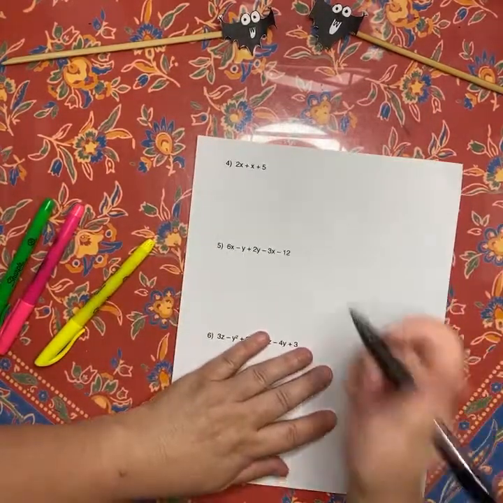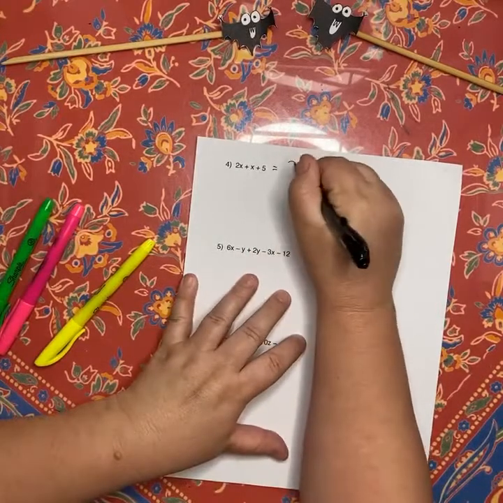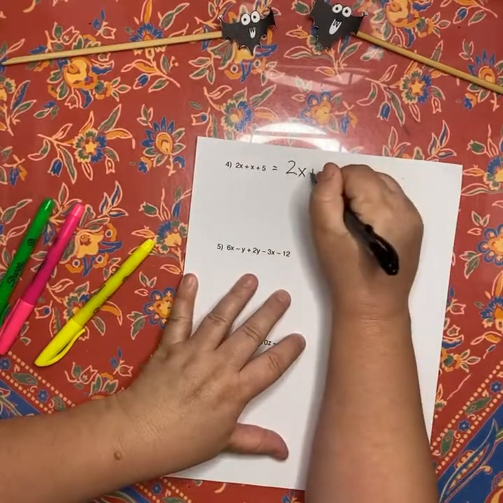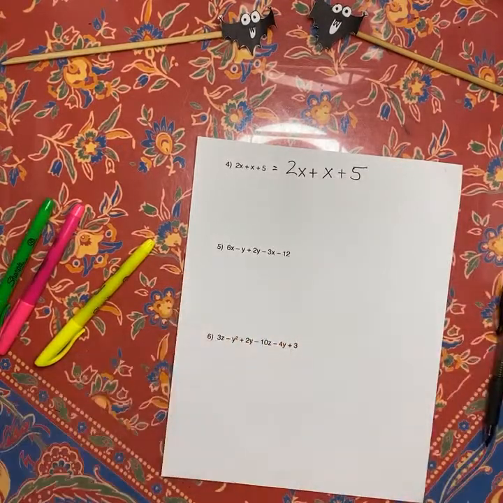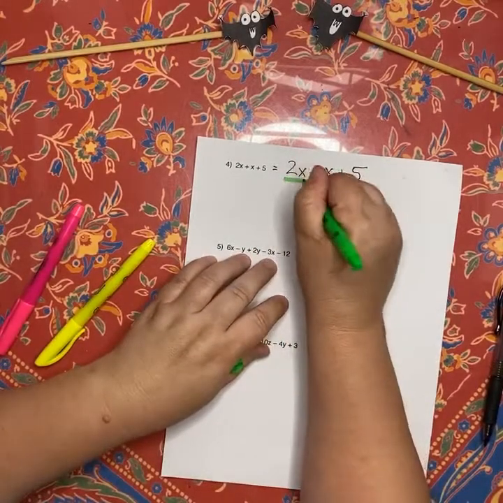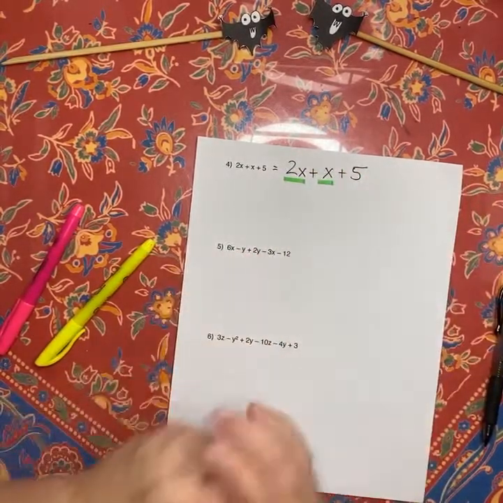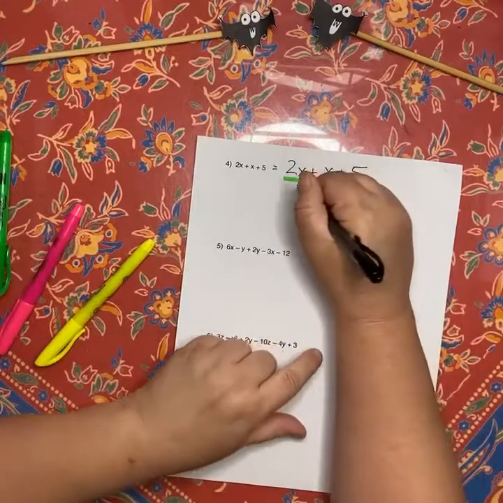Number 4, I have 2 x's, and I add another x, and I add a 5. Do I have any like terms? I do. The 2x and the x are like terms.